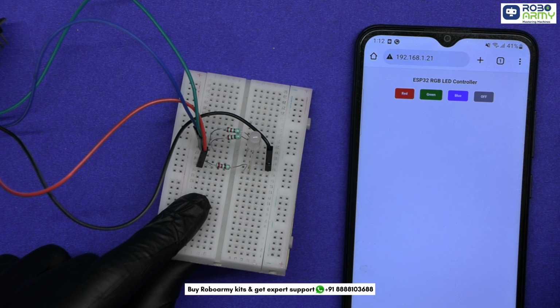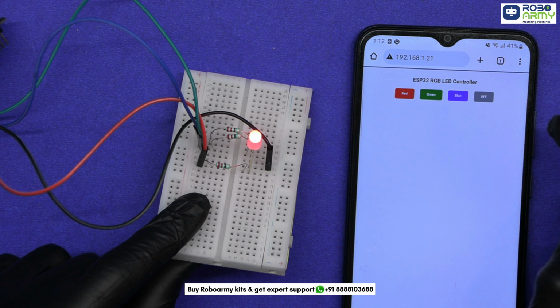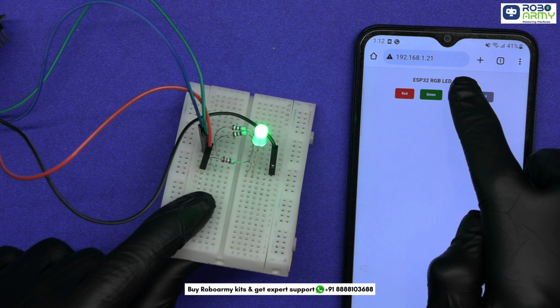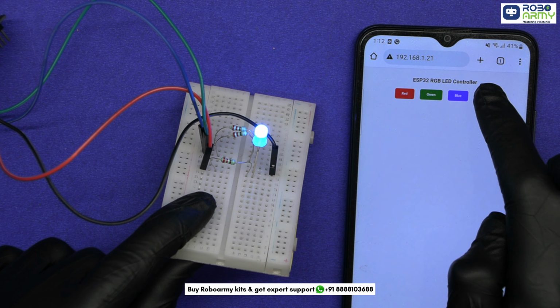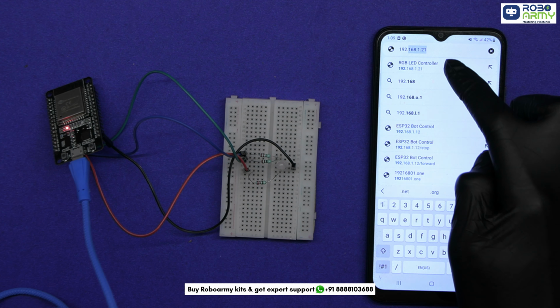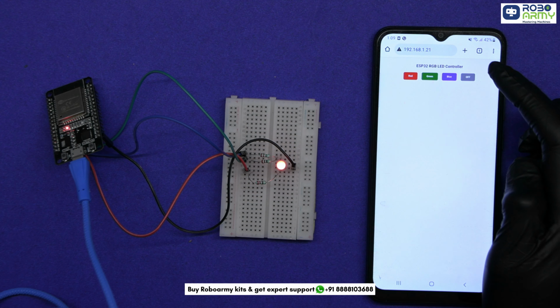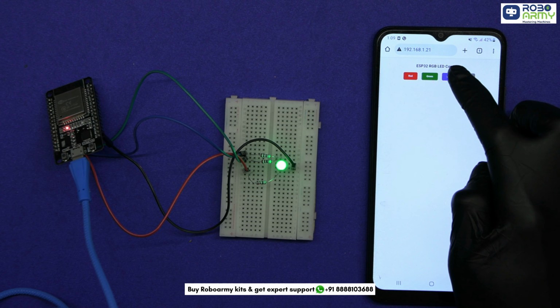What if you could control a single light for multiple colors wirelessly with just a tap on your phone? Welcome to the world of IoT, where a tiny ESP32 becomes your smart light controller. In this project, we will build a web server that controls an RGB LED using the ESP32. No app, no Bluetooth, just Wi-Fi and your browser.